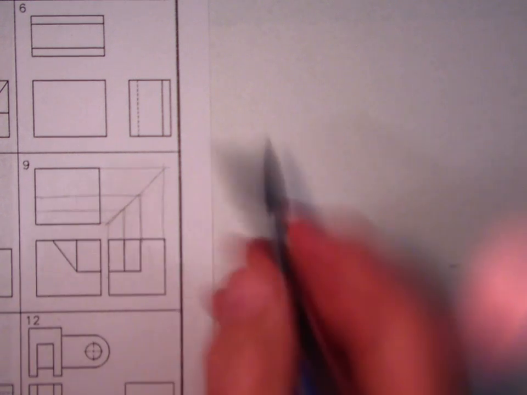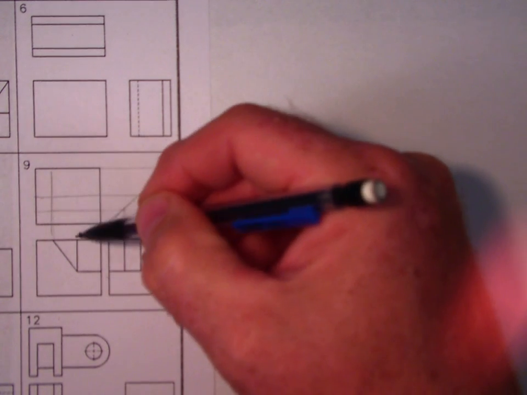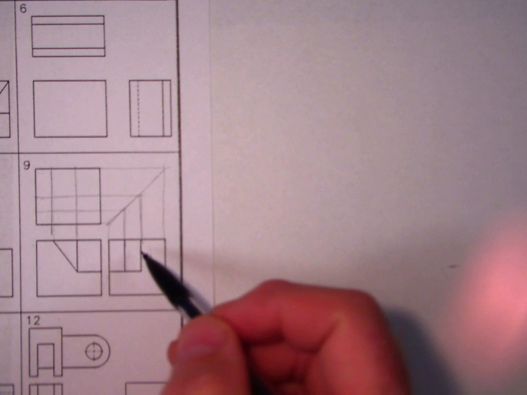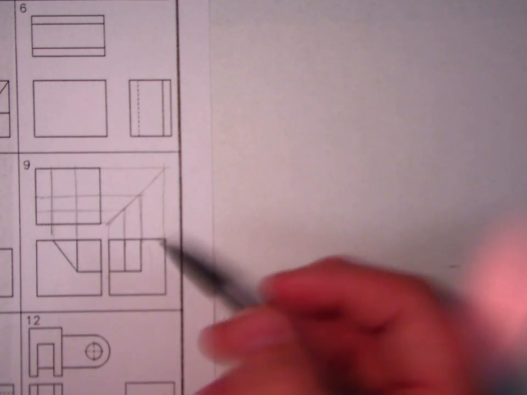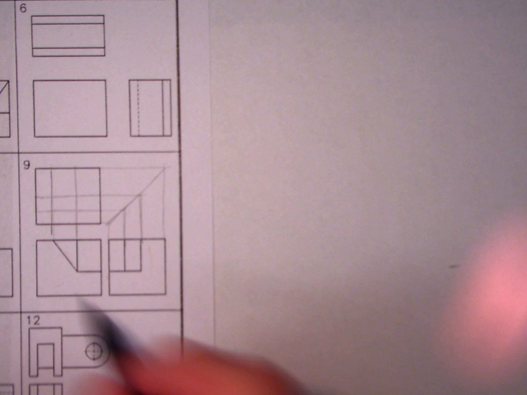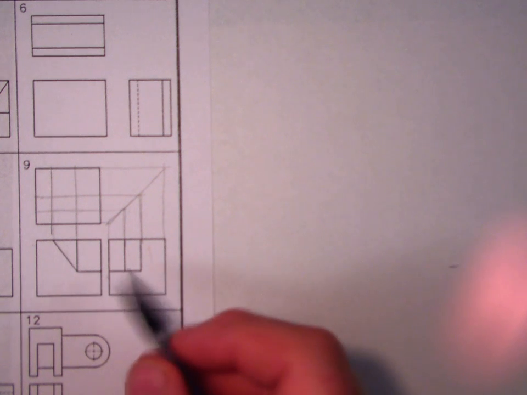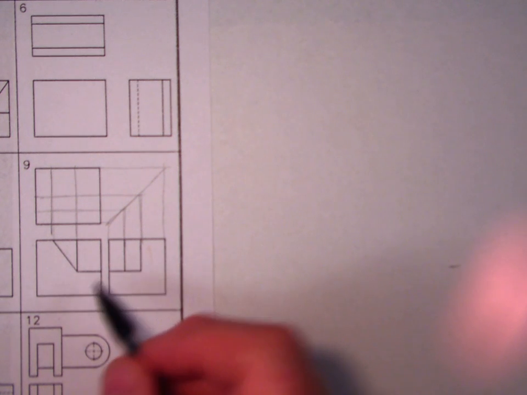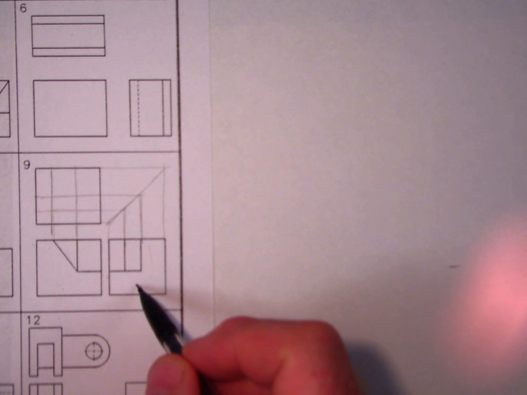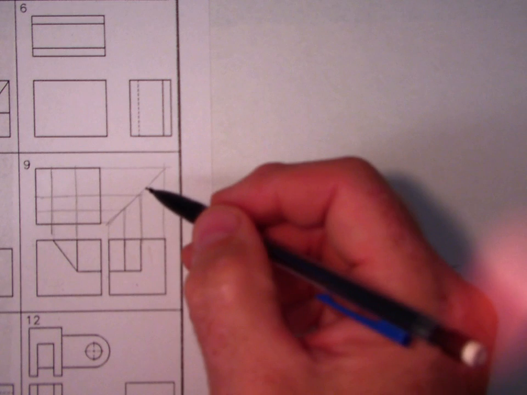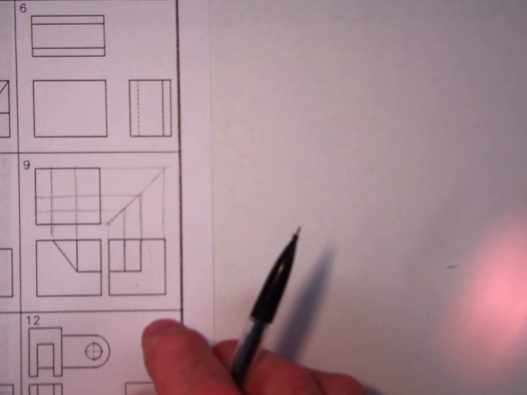Bring these lines here, and I see that I have many lines that give me some possibilities in the top view, but it's tough to know which ones would actually work, and that means which ones would actually fit the front view and the side view as well as the top view.